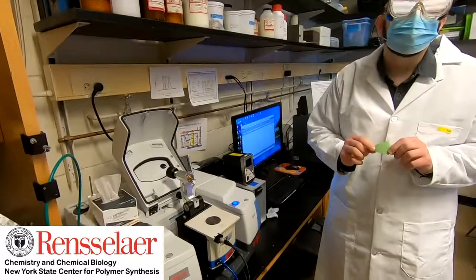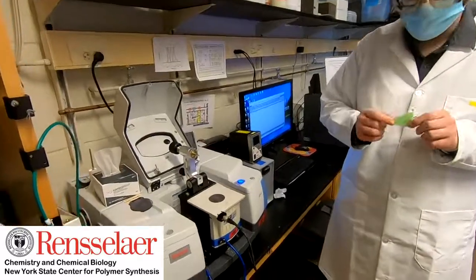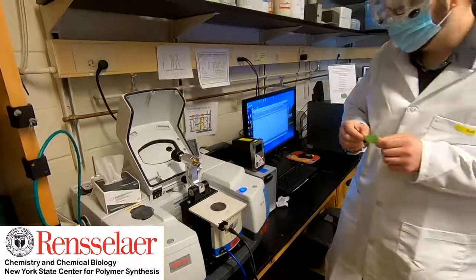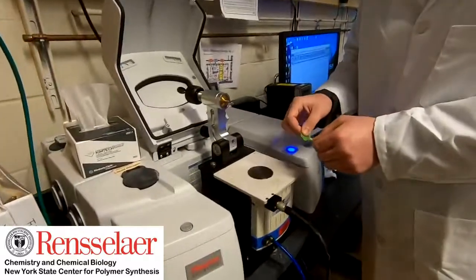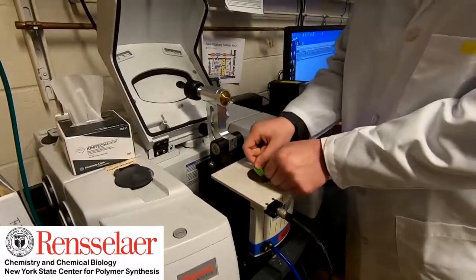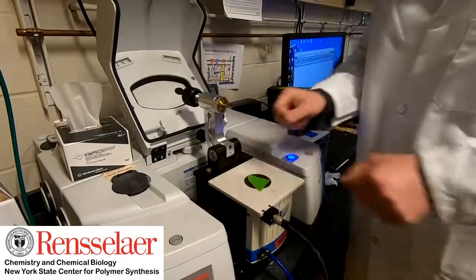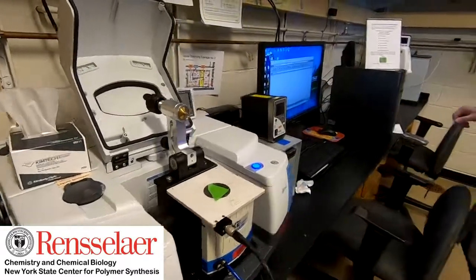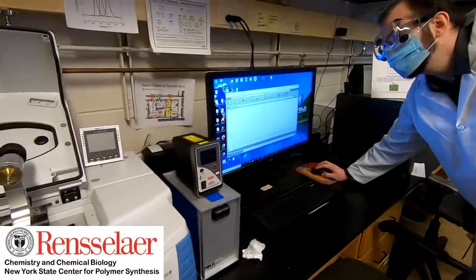So we're going to measure adhesives that are found on common household tape. All you have to do is put it above this sensor here in the middle. And then we can run the IR spectra.